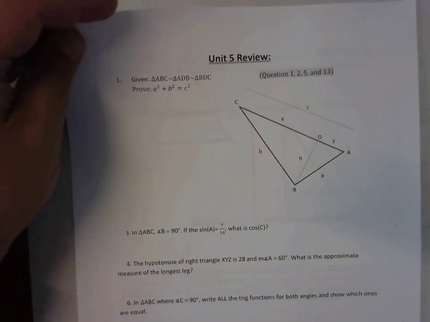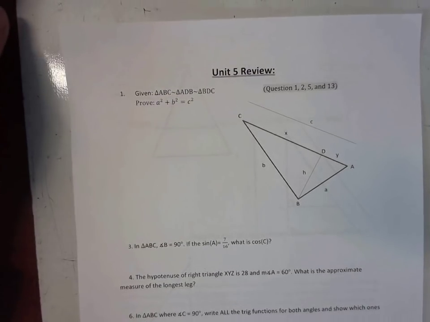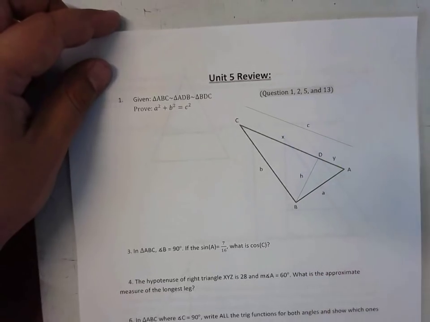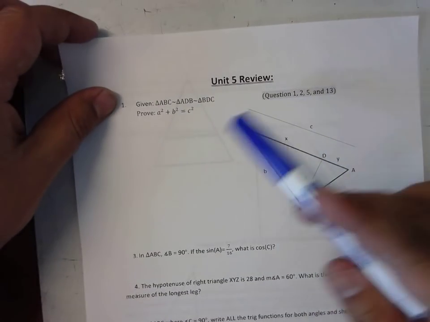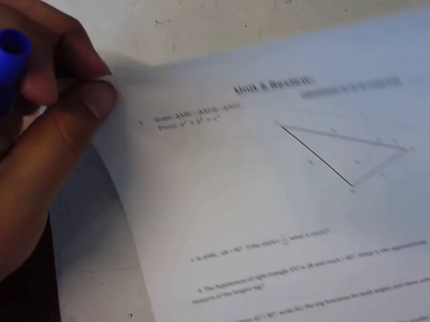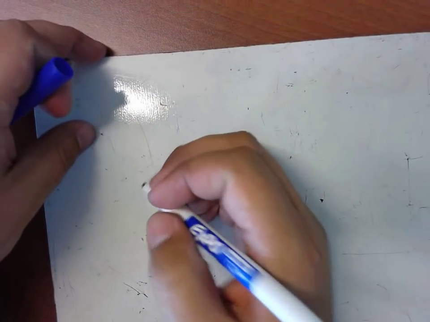Alright, here is the Unit 5 review. We're going to start with proof. Proof is going to be quite a few questions on this test. Questions 1, 2, 5, and 13 all deal with this proof. So if you know this proof inside and out and understand it, you will get those questions right.